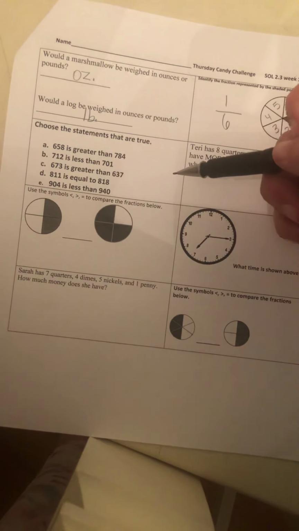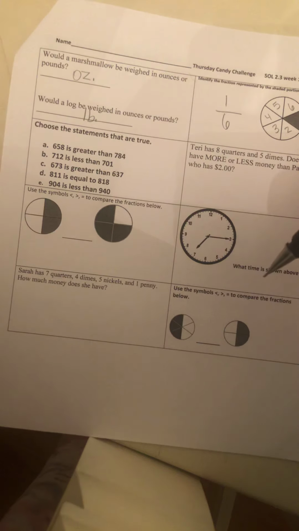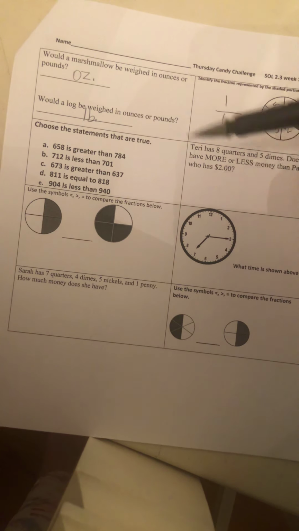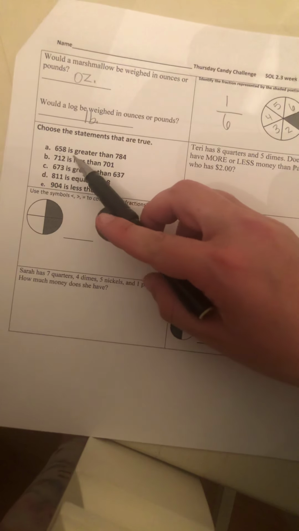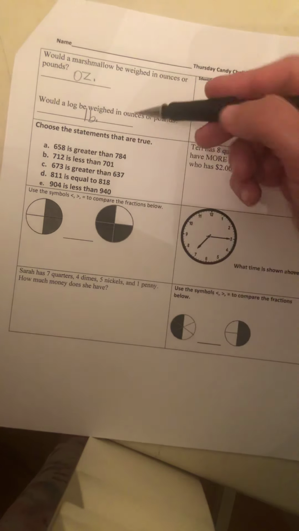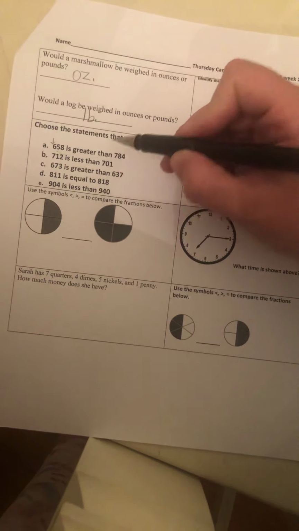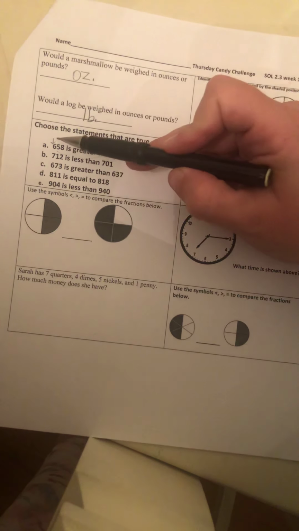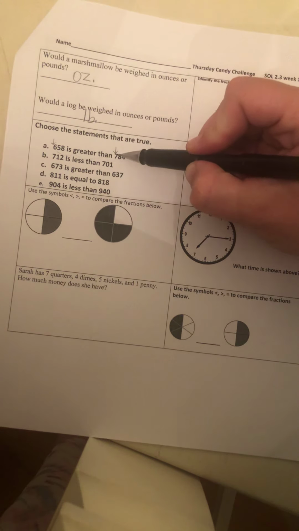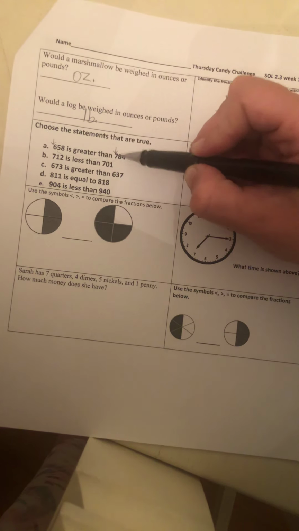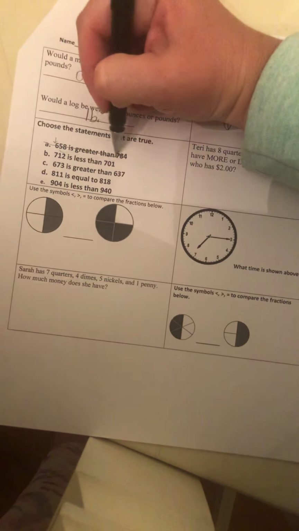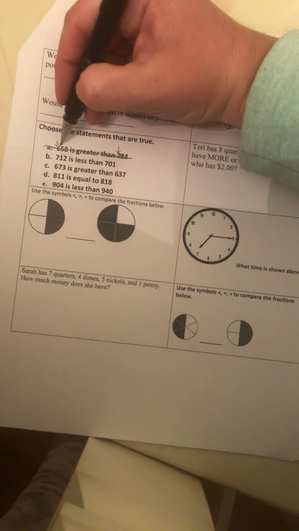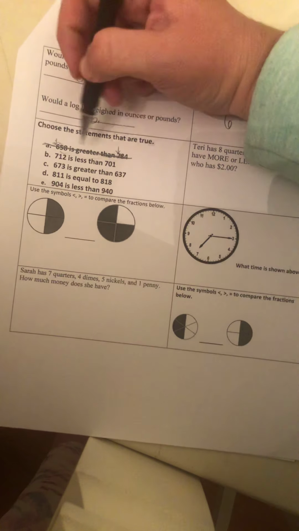The next one, instead of using the little alligator greater than, less than signs in the equal symbol, we're using the words. So 658 is greater than 784. Remember, start by comparing the largest position of each number. There's a 6 in the hundreds and a 7 in the hundreds. Well, a 7 is bigger, so this one should be greater, which means the first one should be less. And that is not what it says. So this one is less than that one, so that would not work.